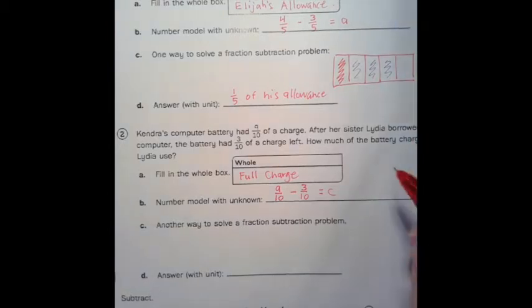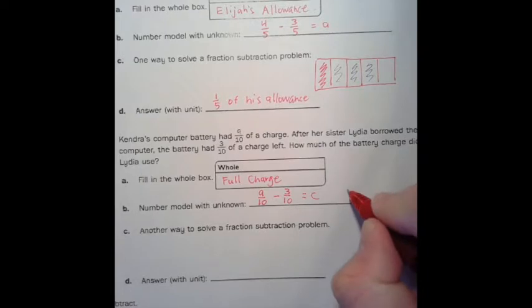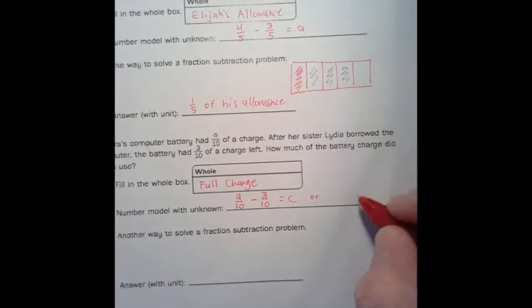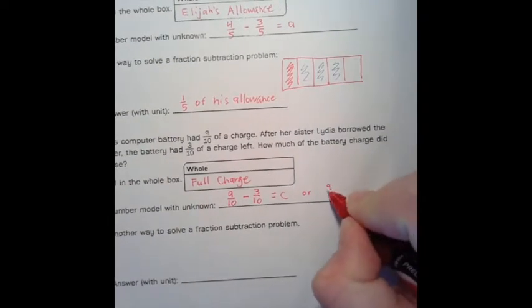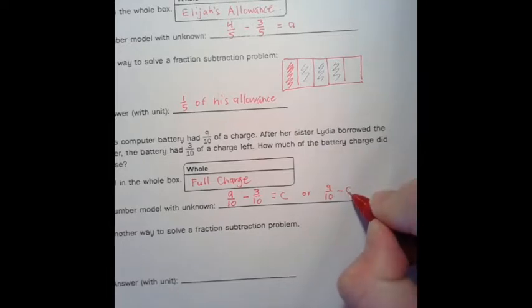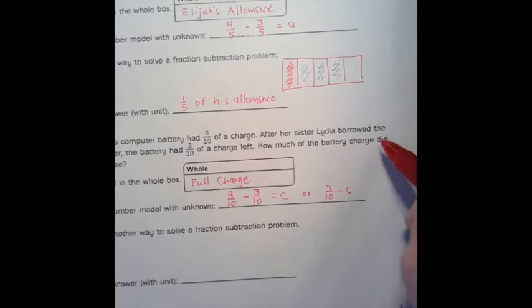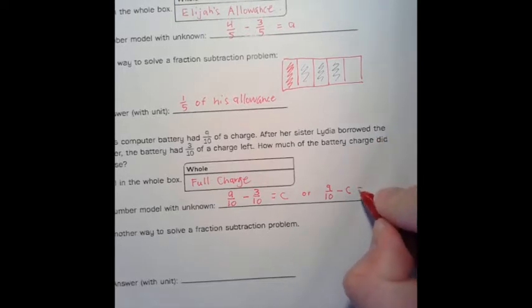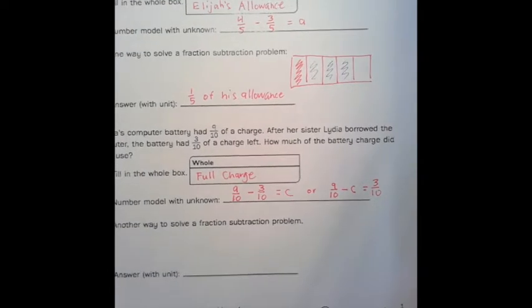Now it could also make sense to go like this. Or you could say, well, it started with 9/10. We're taking away the charge, which we don't know, from when Lydia borrowed it, and then we're left with 3/10. So that would be another number model with an unknown there.